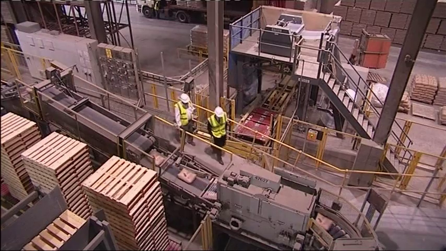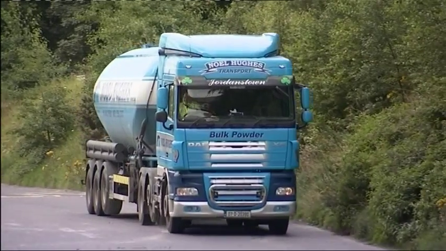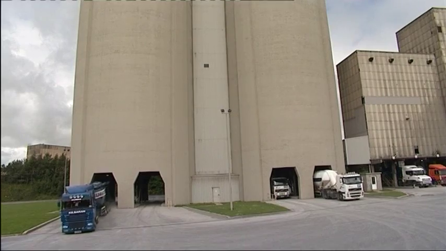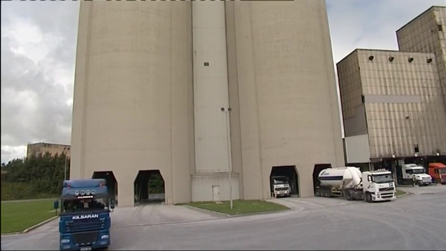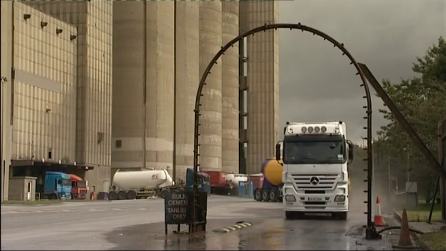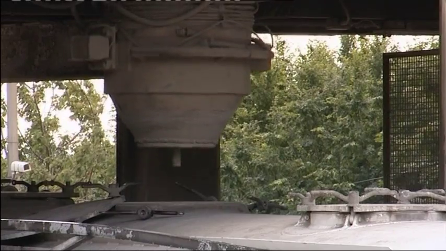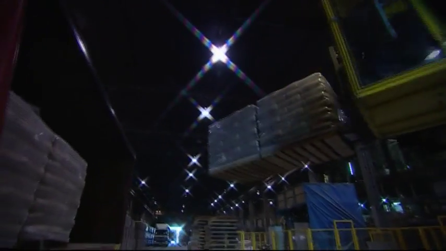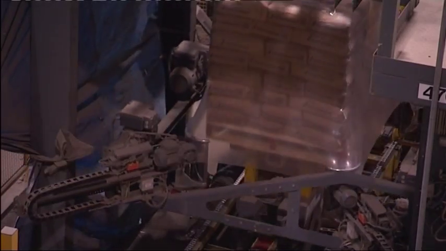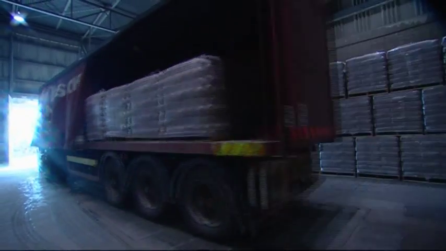Cement leaves in bulk and bagged form, with approximately 85% going to our bulk customers for the production of concrete, mortar and blocks. Bulk cement is mainly transported by road, and the automatic driver loading system allows 24-hour loading. Our bagged cements are transported on pallets, which are specially stretch-wrapped for product protection and ease of handling.